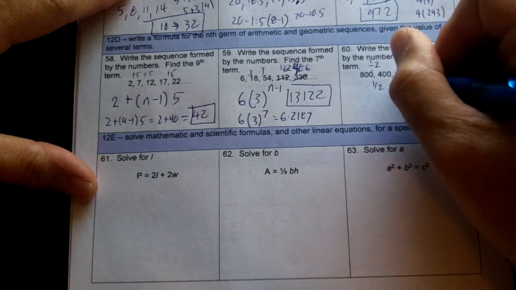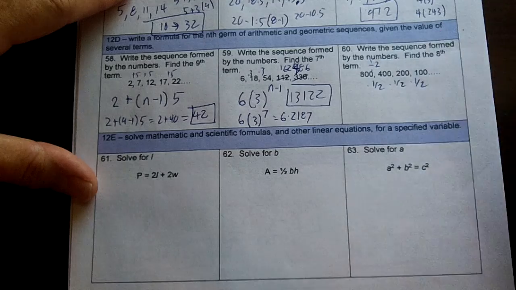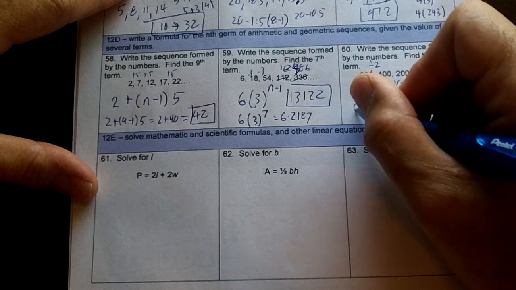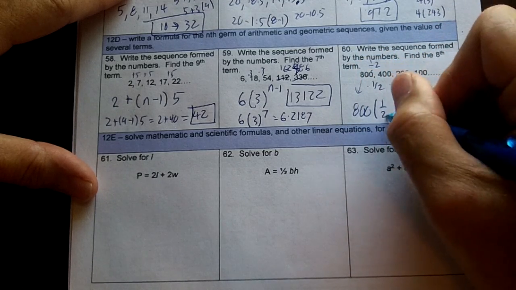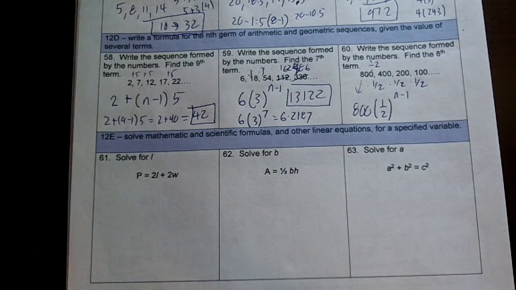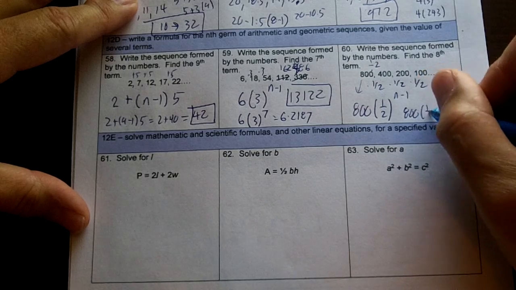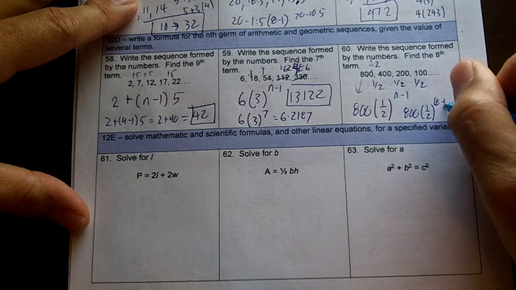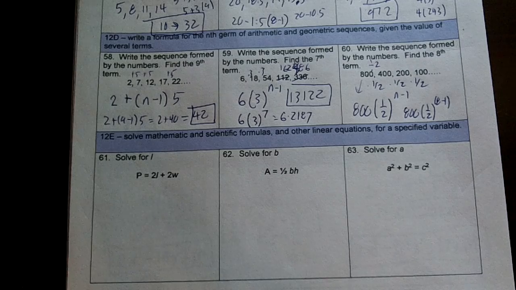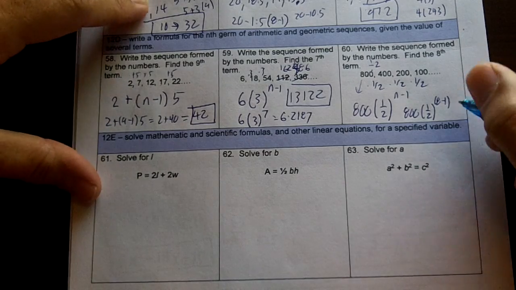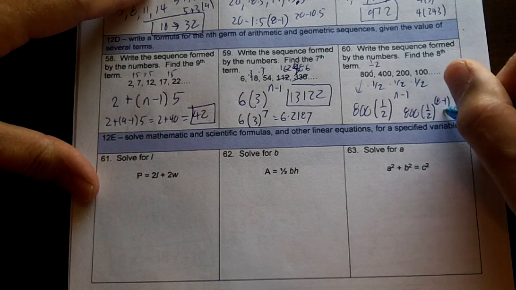Or I'm multiplying by half, right? Okay, so my first term is 800. My common ratio is 1/2, and my exponent is n minus 1. And I want the 8th term. So 800 times 1/2 to the 8 minus 1. So I need 1/2 to the 7th power. 0.5 to the 7th power is that, and then I'm going to multiply it by 800, and you get 6 2500ths.